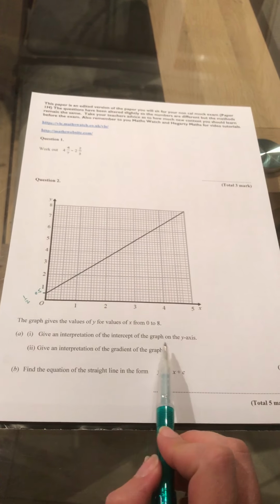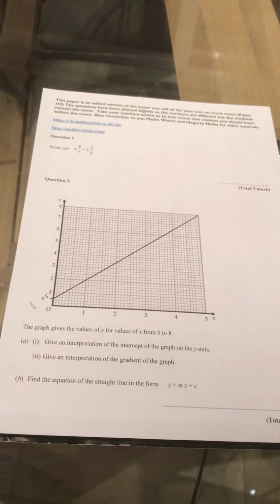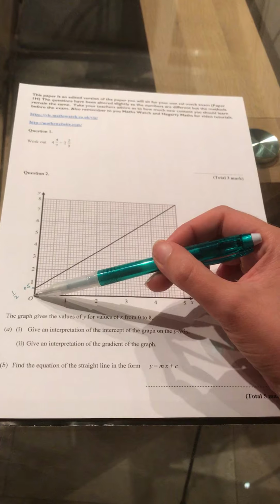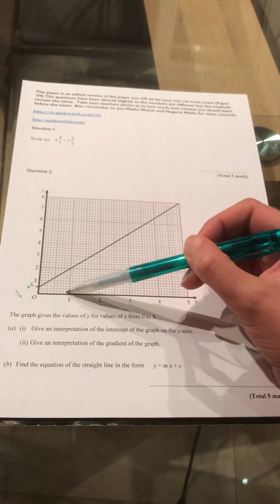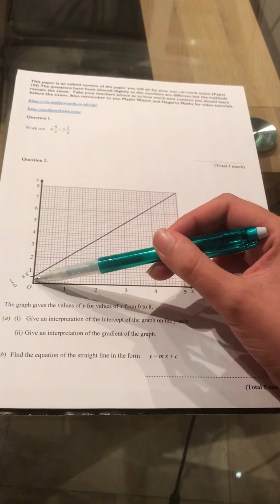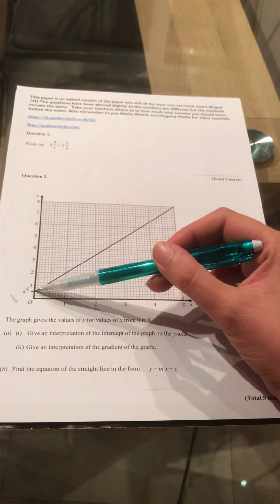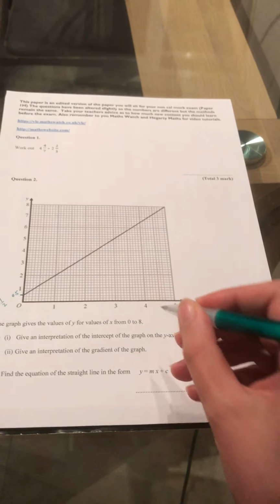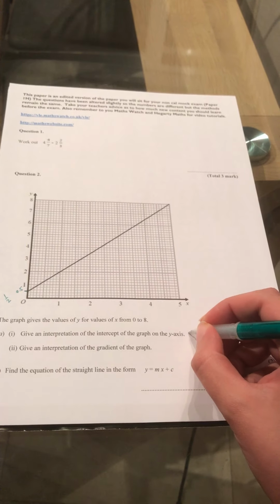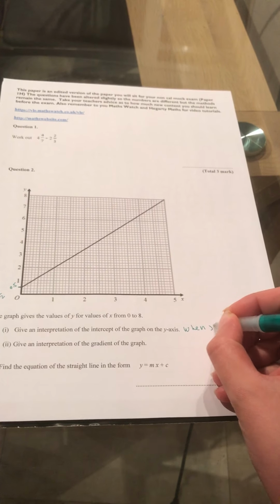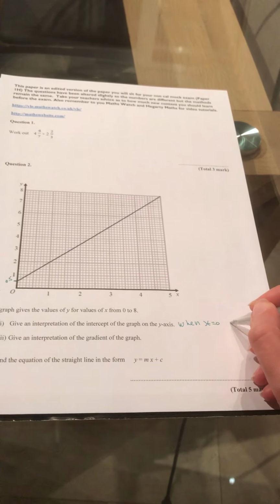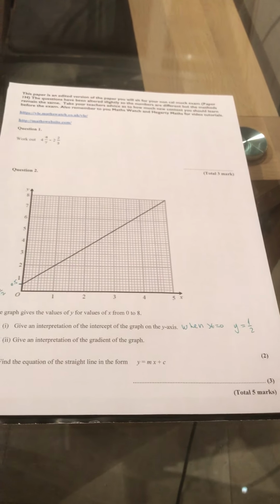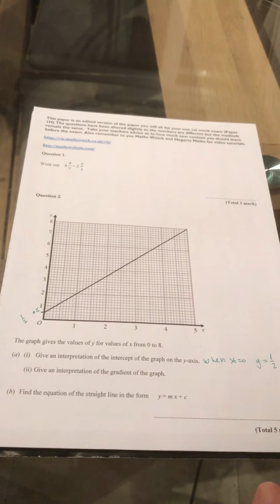Now let's give it an interpretation. What the examiner is expecting you to say is that when the value of x is 0, because you're not going any along, the value of y is 0.5 or a half. So if I record this, I'm going to say, when x equals 0, y equals 1 over 2. So that's it, that's part A1.